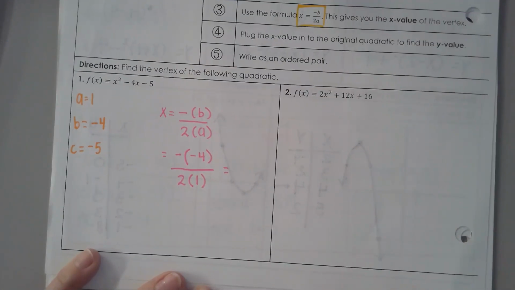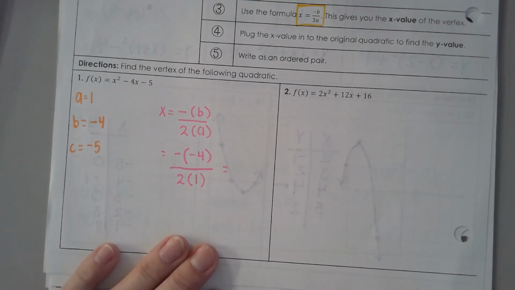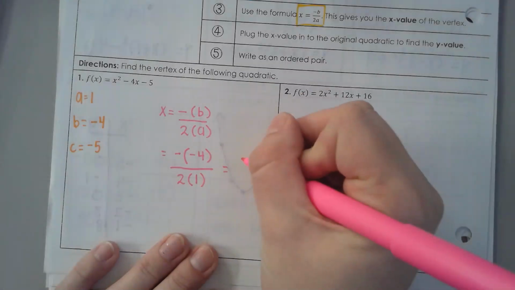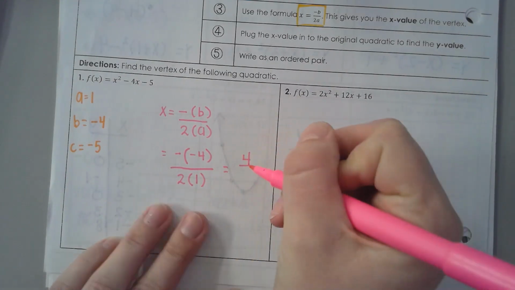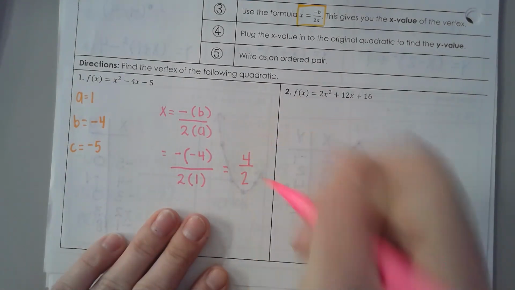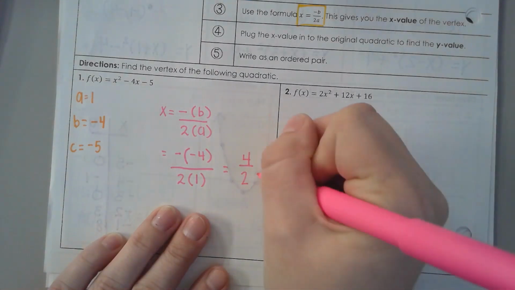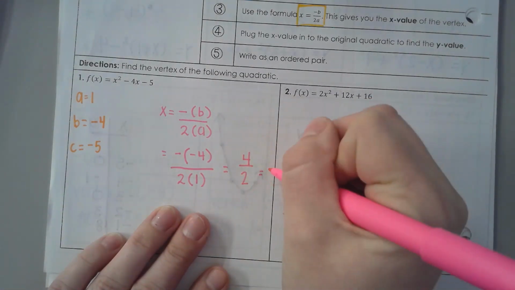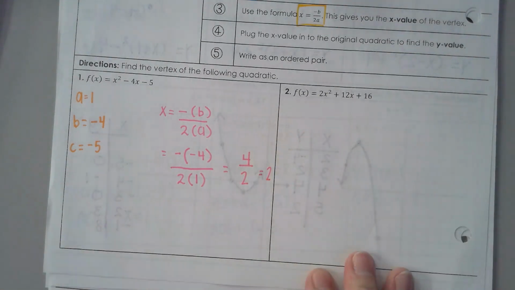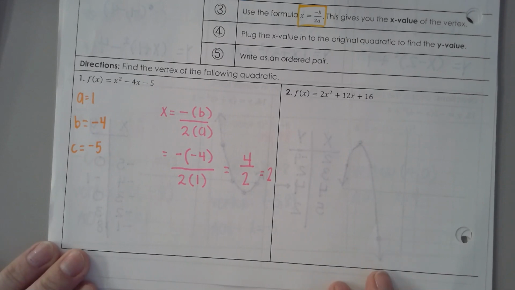What's -4? Just +4. And then 2 times 1 is 2. So 4 divided by 2 is 2. So the x value of the vertex is 2.